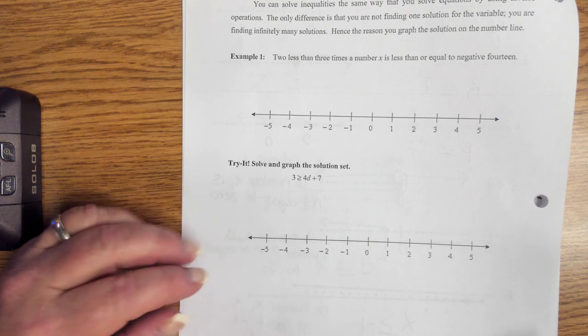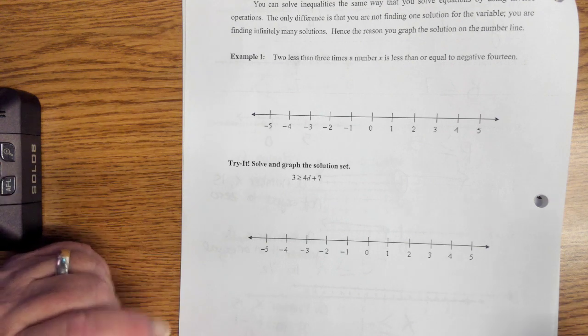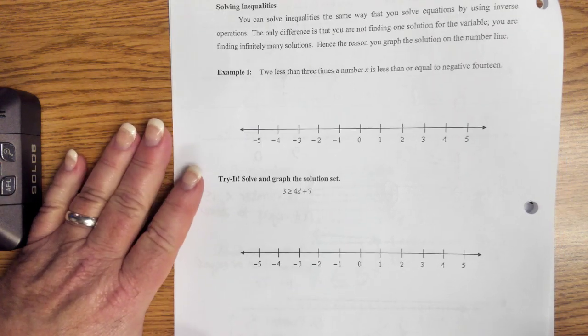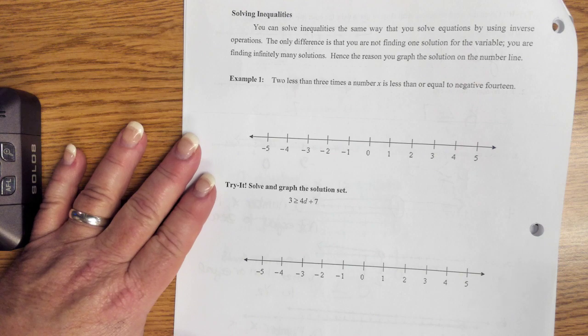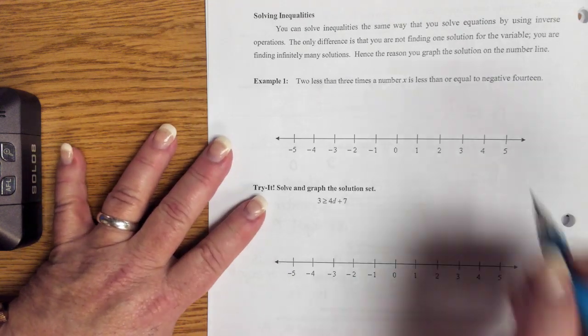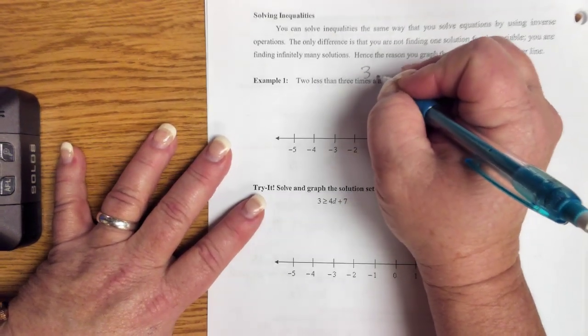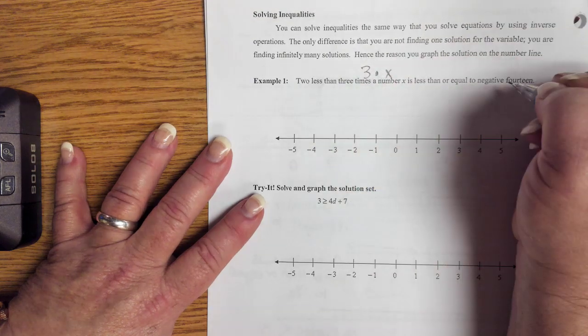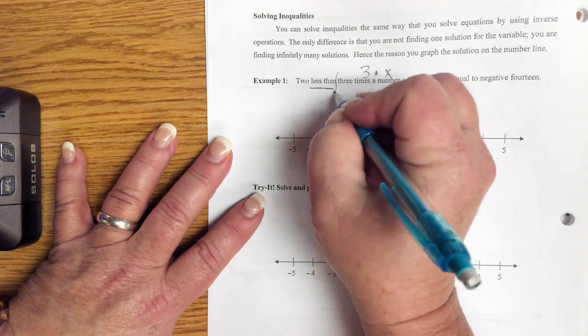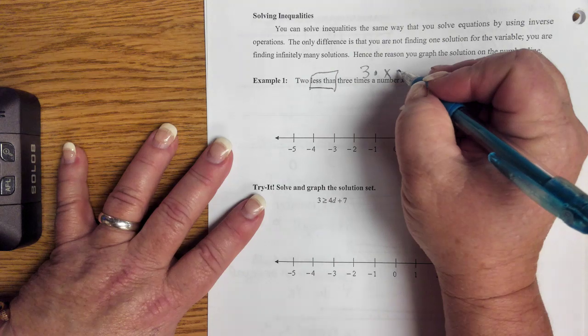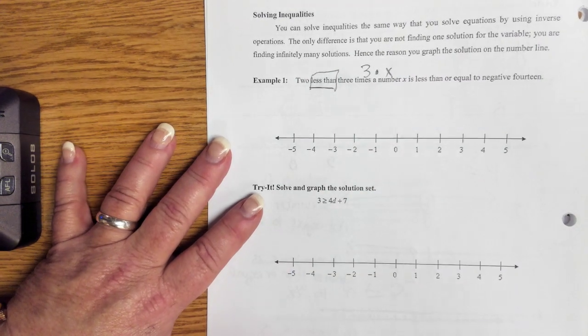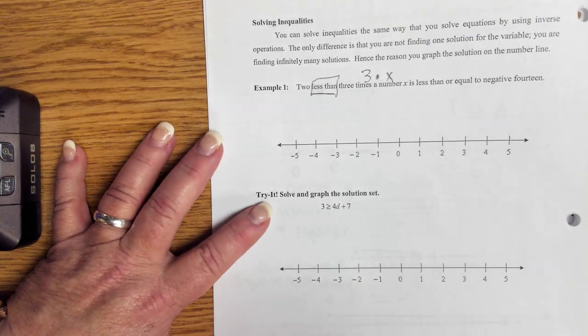2 less than 3 times a number. X is less than or equal to -14. So I got 3 times a number, right? And I've got less than, those wonderful words again, which means I'm going to subtract 2 after the variable.